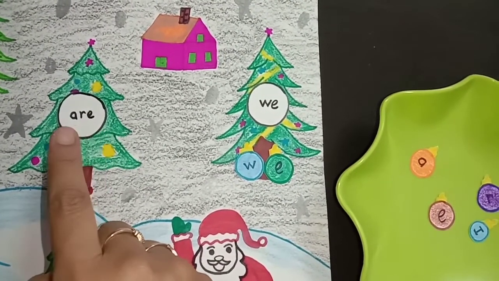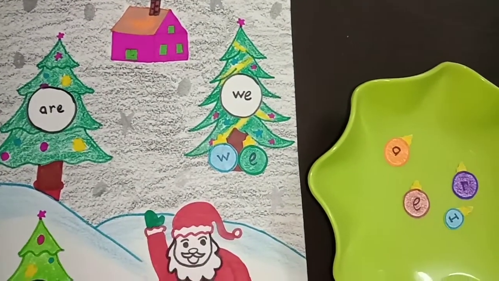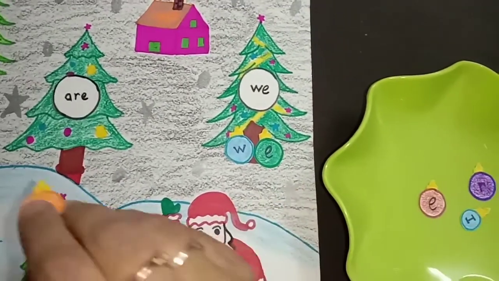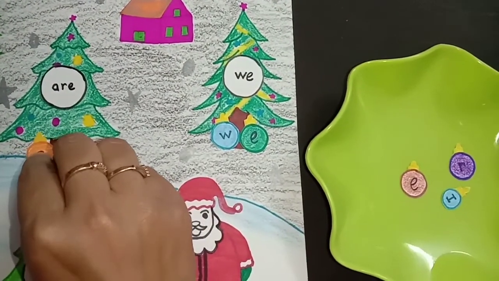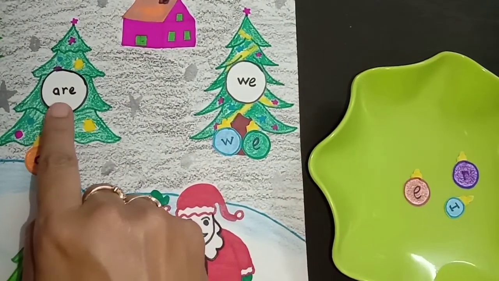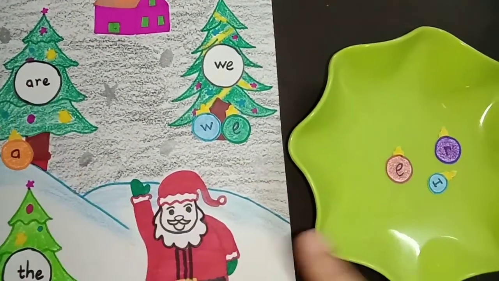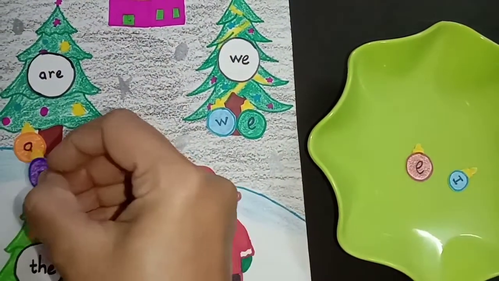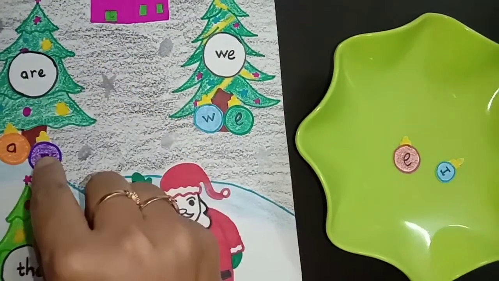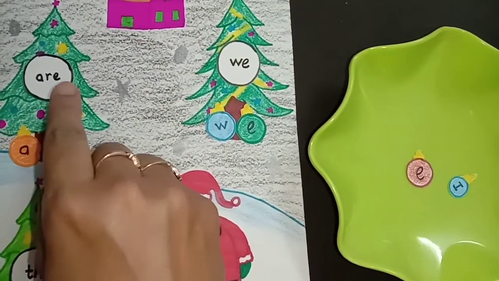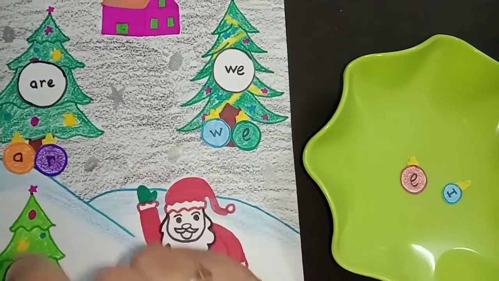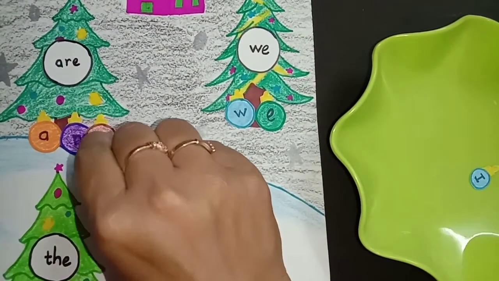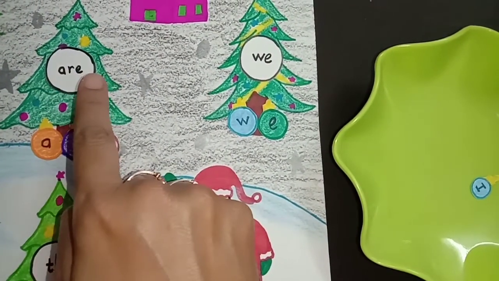Now, which sight word is this? A-R-E. So first we will find alphabet A. Where is alphabet A? Yes, this is alphabet A and keep it over here. Then which alphabet is written? R. So where is R? Yes, it is over here. So we will keep over here. Then which alphabet is remaining? E. So take the alphabet E and keep it over here. A-R-E.